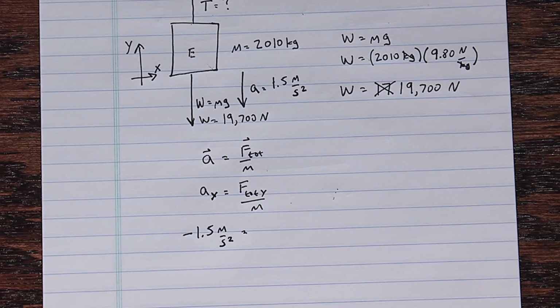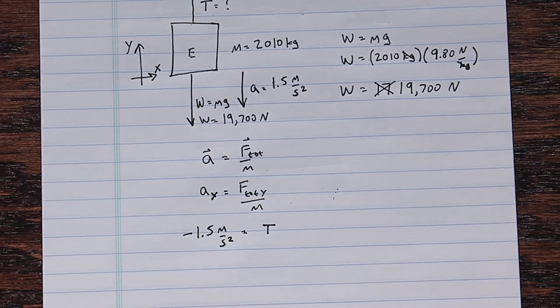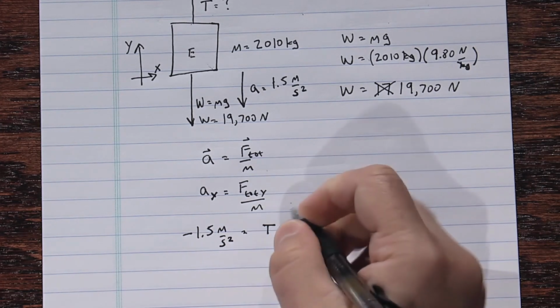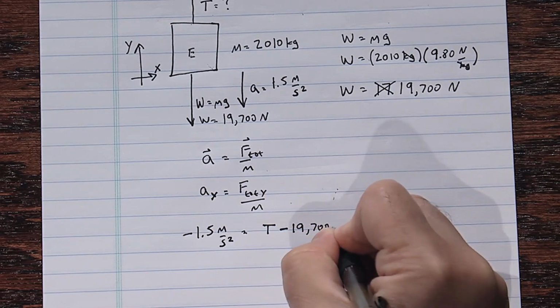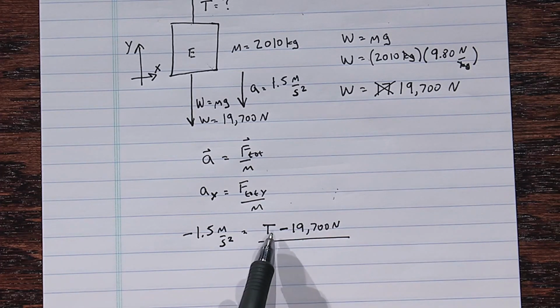We have to find our forces in the positive y direction. Well, there's only one force in the positive y direction, and that's the tension. So we have tension in the positive y direction. Do we have forces in the negative y direction? Yes, that's the weight. So since weight is in the negative y direction, it'd be tension minus 19,700 newtons. And then, that is our total force. Our total force is the tension minus 19,700 newtons.